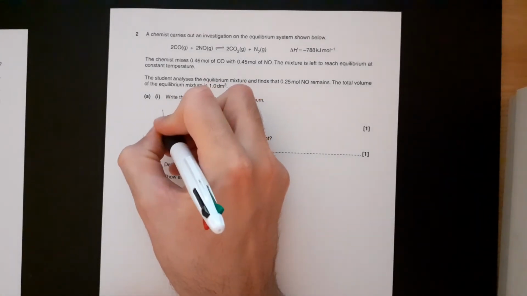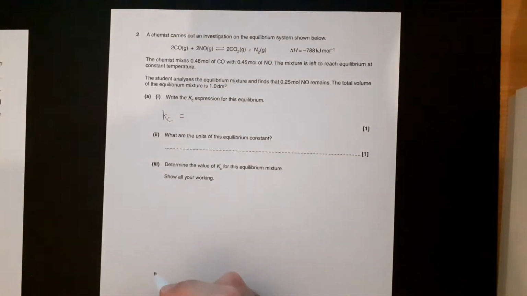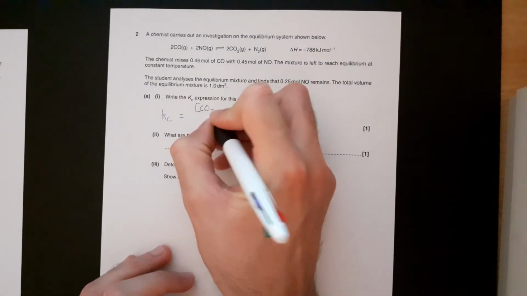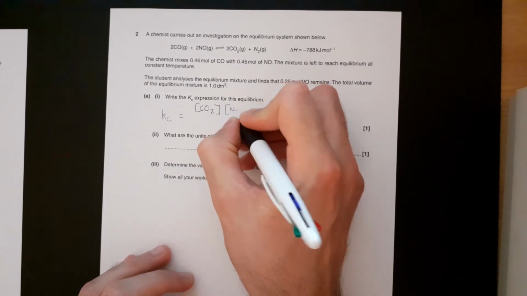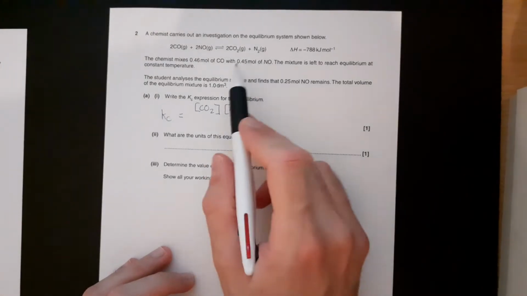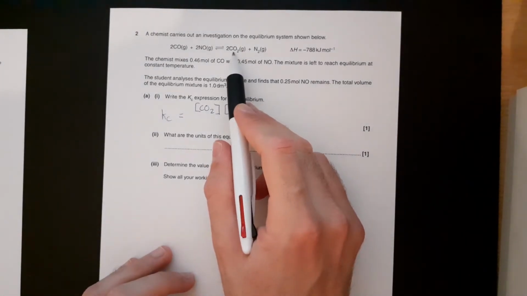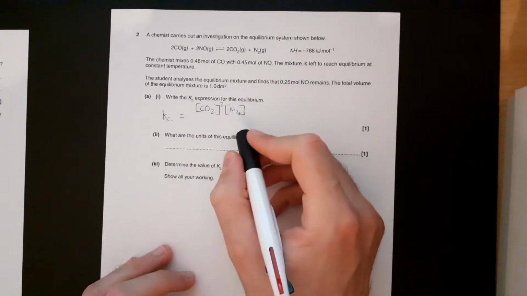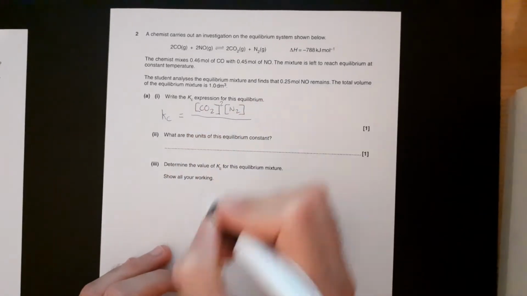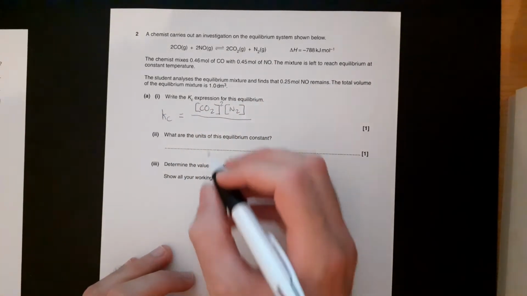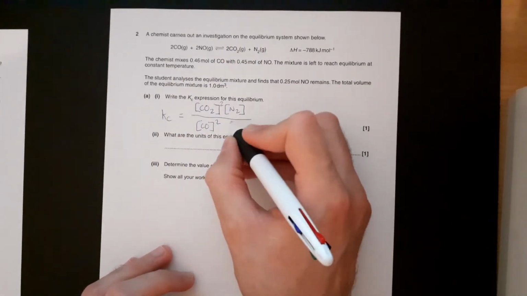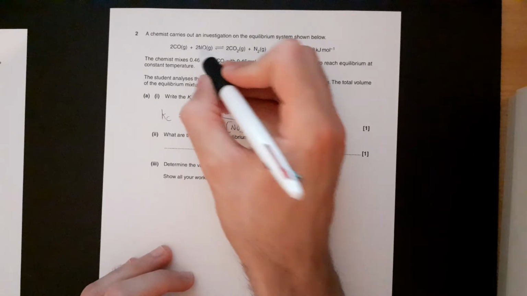So remember, when you're writing your Kc expression, it's always products over reactants, and we need to use the square brackets to represent concentration. So it'll be concentration of CO2 and concentration of N2 on the top. But remember, we need to raise them to the power of how many moles are in the equation. So the CO2 concentration needs to be squared. The N2 concentration can just stay to the power of 1 because you've only got 1 mole of it. And then we're dividing by the concentrations of the reactants. So we need concentration of CO to the power of 2 and concentration of NO also to the power of 2.